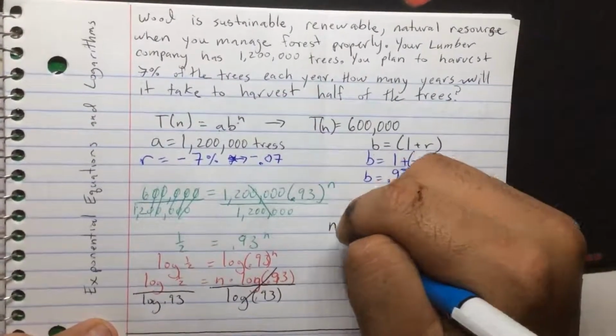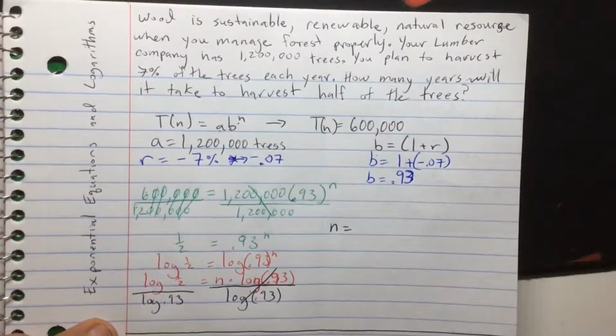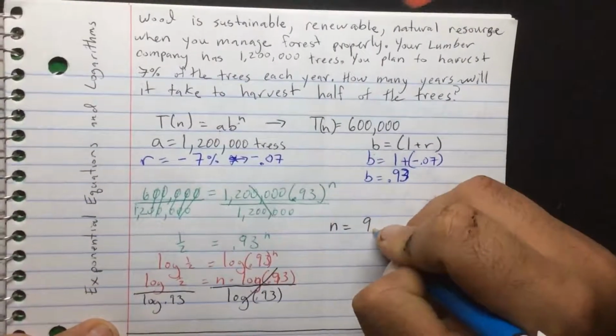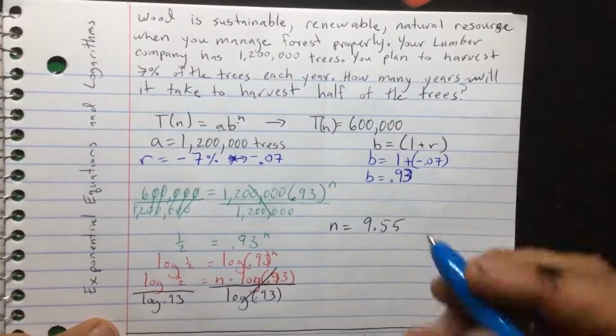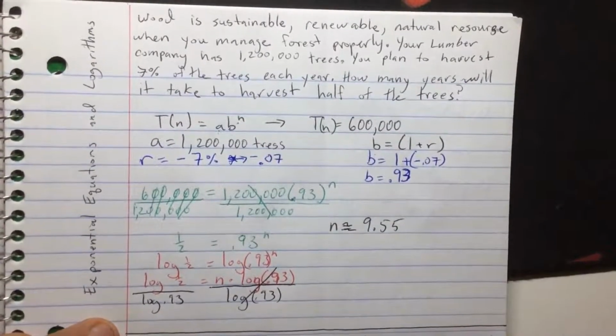So our n is going to be equal to, in parentheses, log of 1/2, divided by the log of 0.93, close parentheses, and we get n is equal to 9.55. Of course it's approximately, because it's 9.5513375094, but we're not going to write all this down.